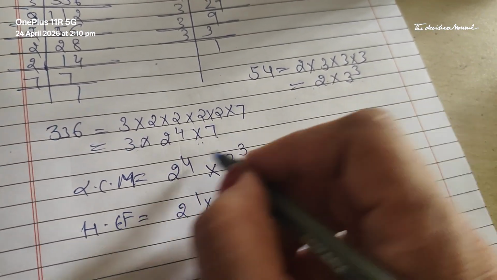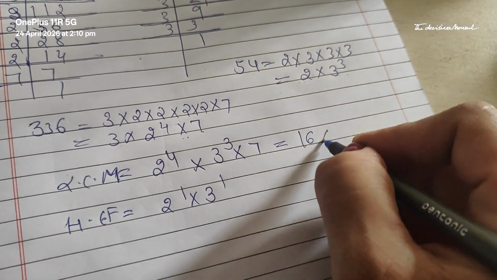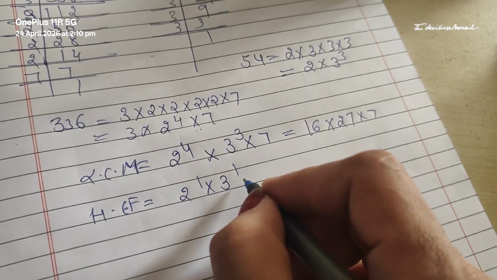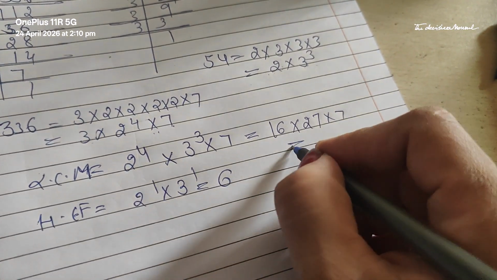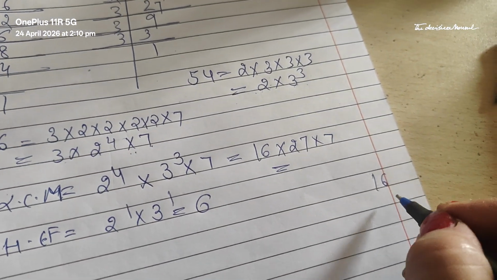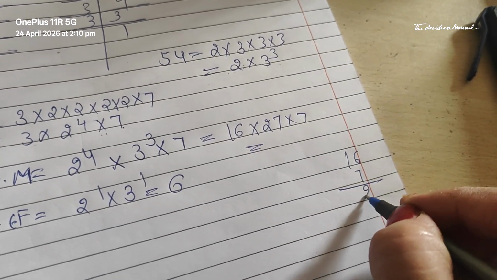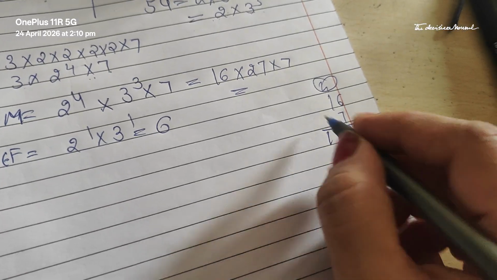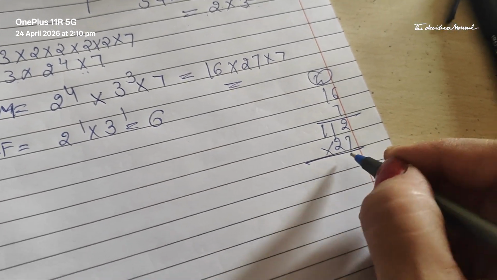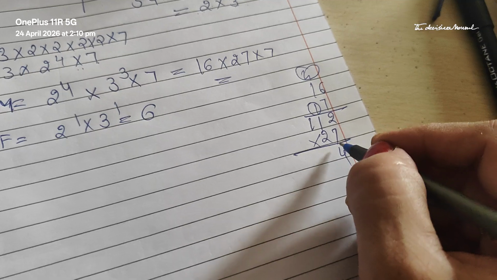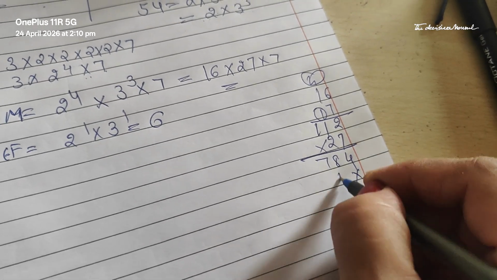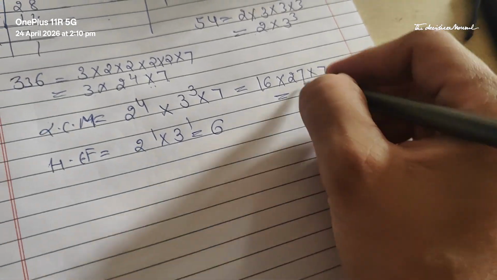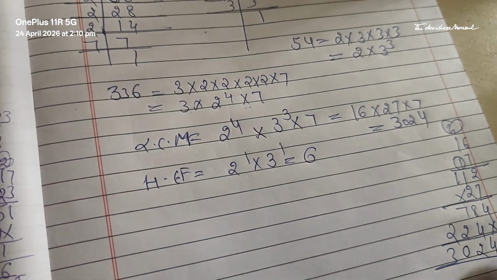Now solve it. 2 2 is 4, 4 is 8, 8 is 16, 3 3 is 9, 9 is 27, into 7. Multiply all these. Here HCF comes out 6, and multiply all these for the LCM. After multiplication what do we get? 7 6 is 42, 7 1 is 7, 11, 112 multiply 27, it is remaining. 7 2 is 14, 1 carry, 7 1 is 7, 8, 7, 2 2 is 4, 2 1 is 2, 2 1 is 4, 8 plus 4 is 12, 10, 3, 3024. So LCM is 3024 and HCF is 6.